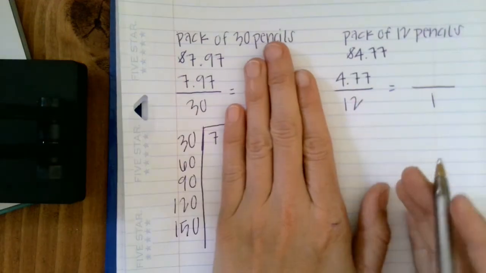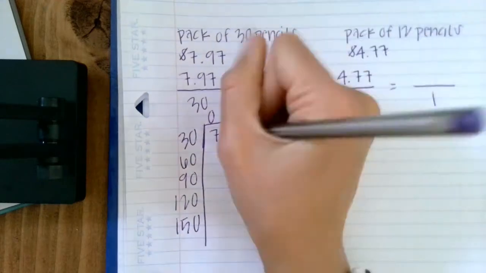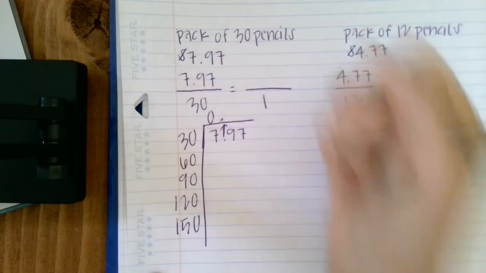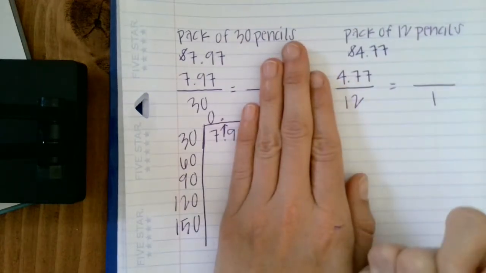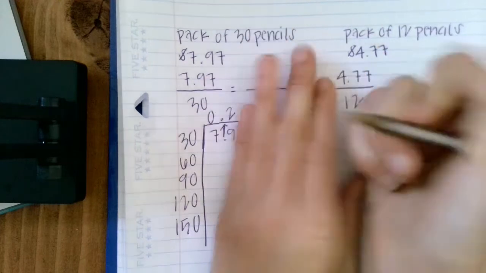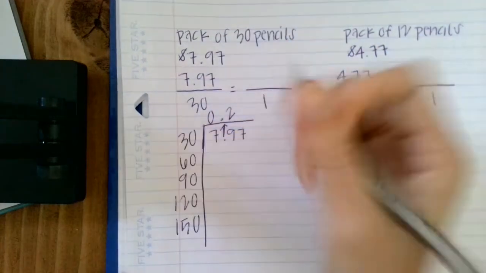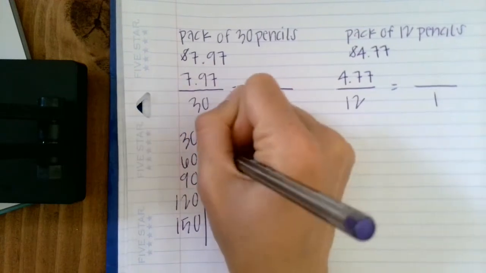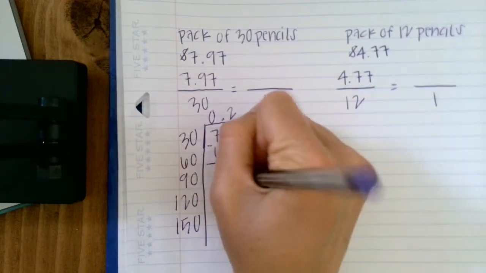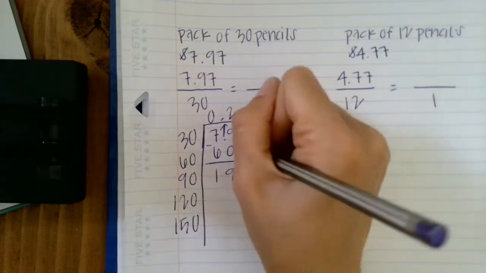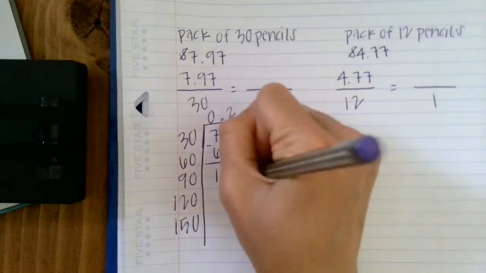So 30 goes into 7, 0 times. I know that I have a decimal here, so straight away, I'm just bringing it up. 30 goes into 79, 1, 2 times. 2 times 30 is 60. I'm going to go ahead and now subtract. And I end up with 19. I'm going to bring down my 7.